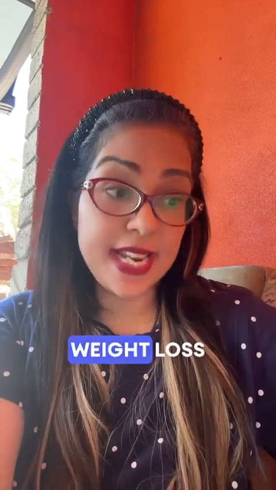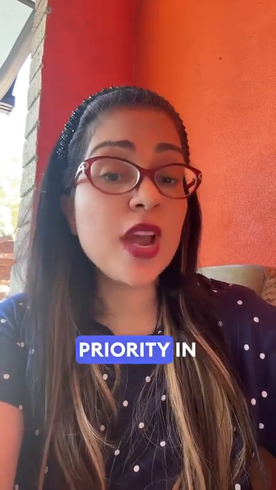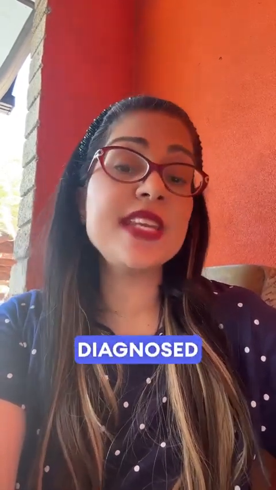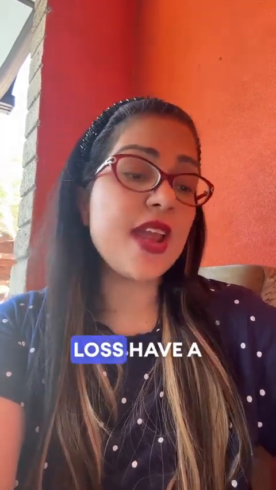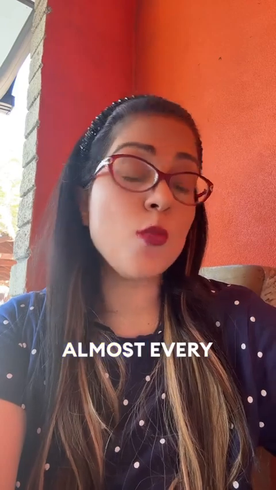So, weight management at the Diabesity Clinic. Weight loss is the first priority in a patient with newly diagnosed type 2 diabetes mellitus. Calorie restriction and weight loss have a positive effect on almost every risk factor associated with diabetes and obesity.